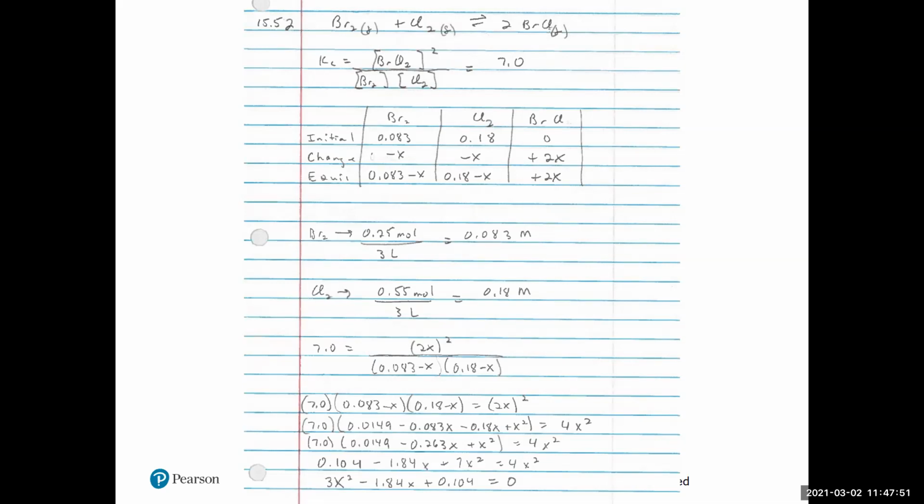You need to make sure, as you're setting up your little box of initial, change, and equilibrium, that in the initial step you're expressing things in moles per liter. So if you're given something in grams, you have to get it to moles. If you're given something that's not a 1 liter container, you have to get it to moles per liter. And that's what we had to do here. We had it in moles, but it was 3 liters, so we had to divide those mole values by 3 to get moles per liter. You set all this up, and then that's where you get the equilibrium expression with the X's in it.